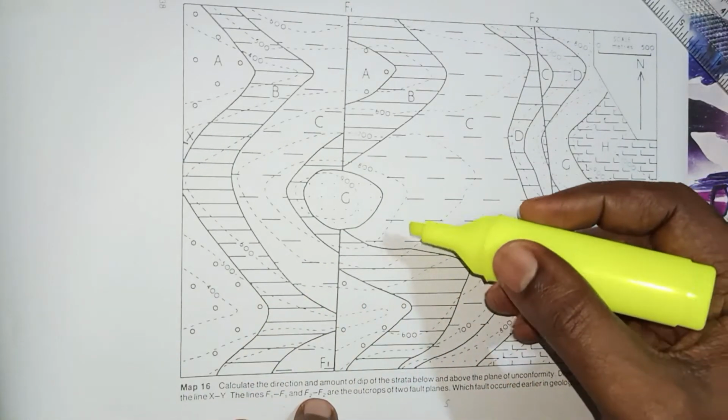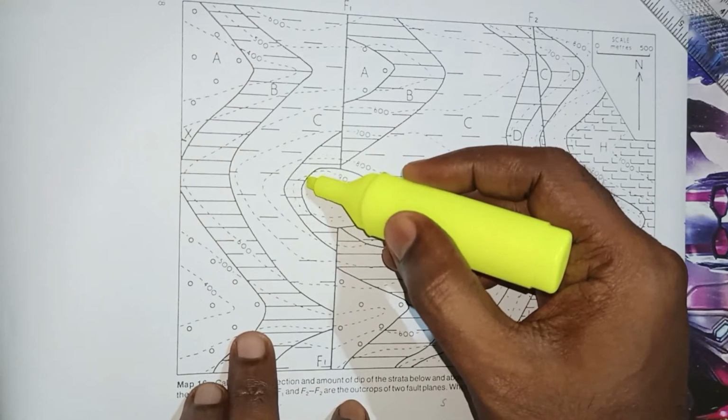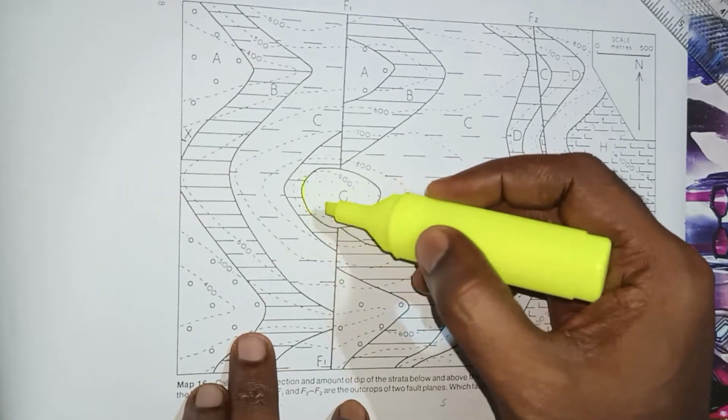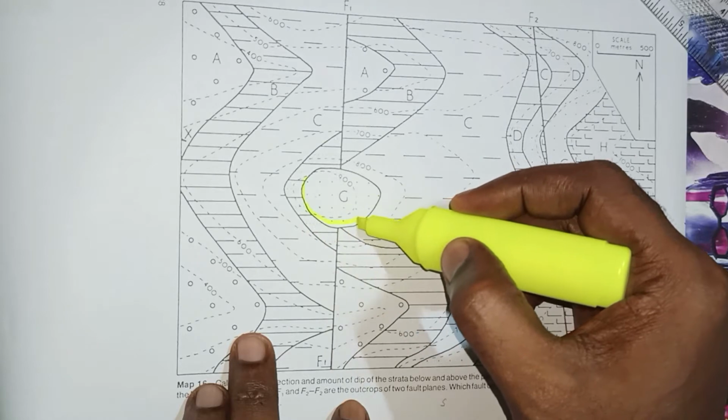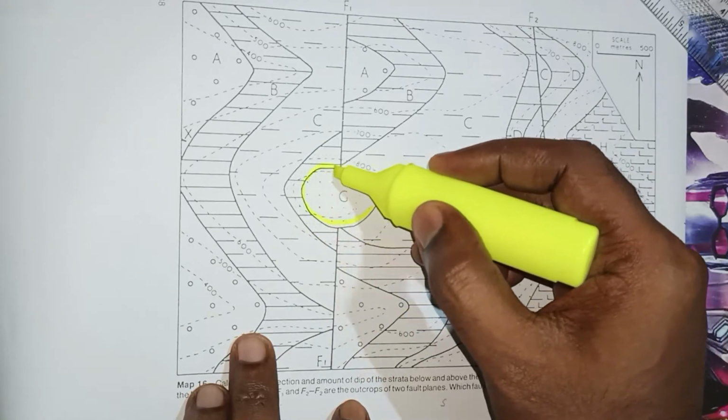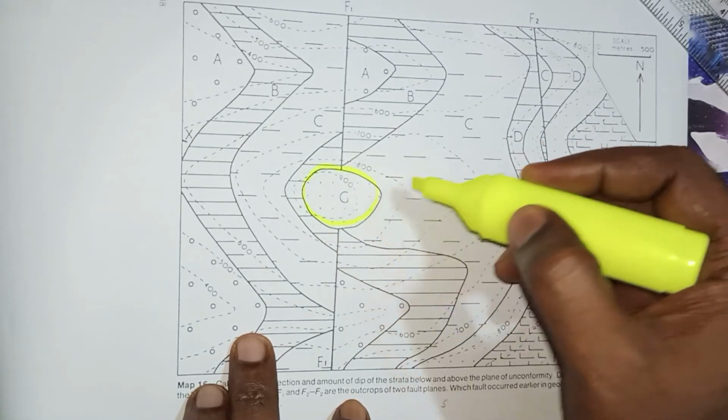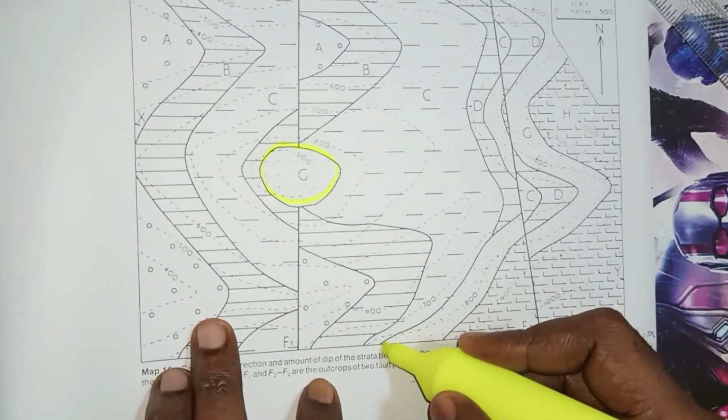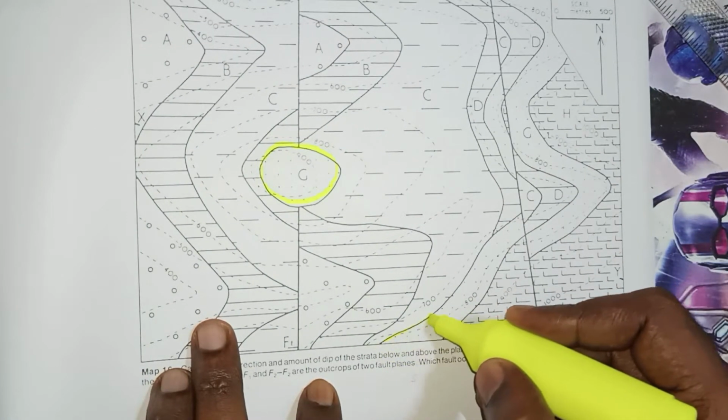So first I am going to highlight the unconformity using a highlighter. So this is our unconformity. And the same unconformity is here.